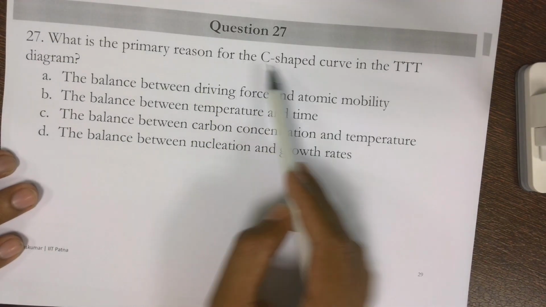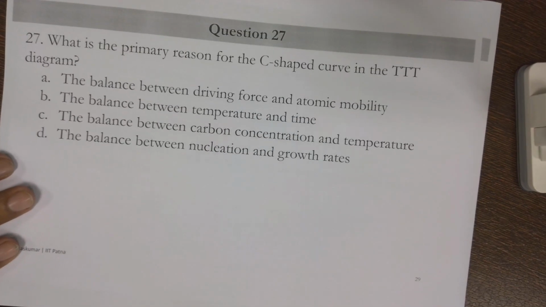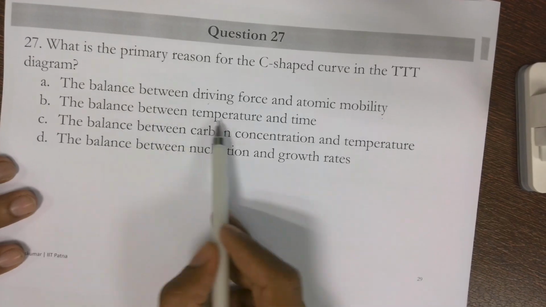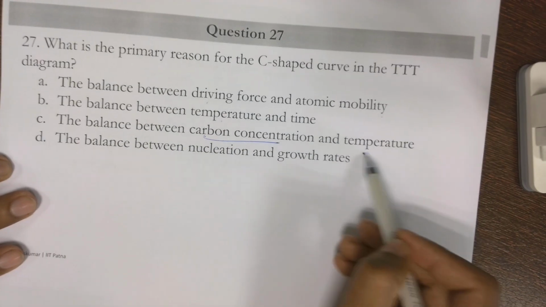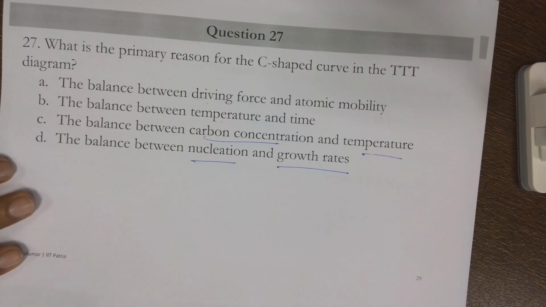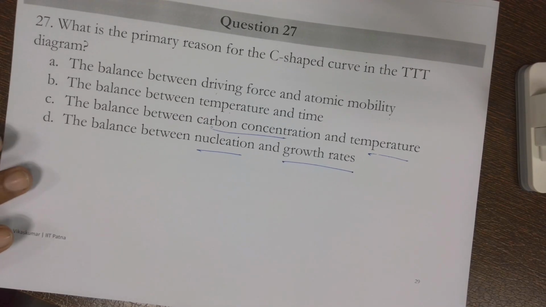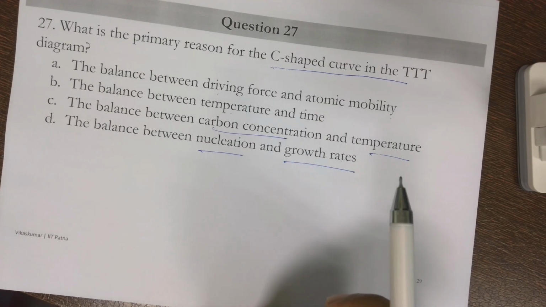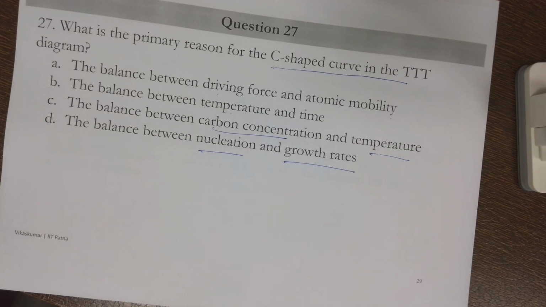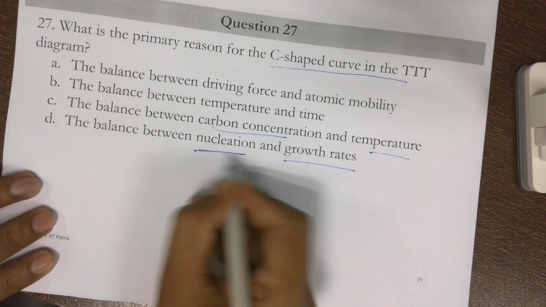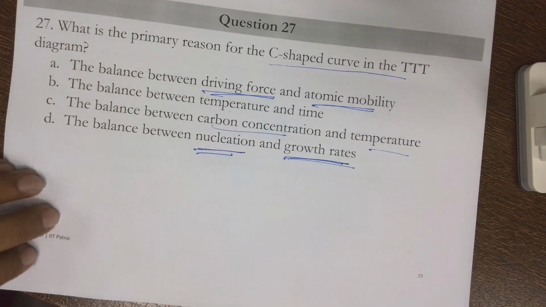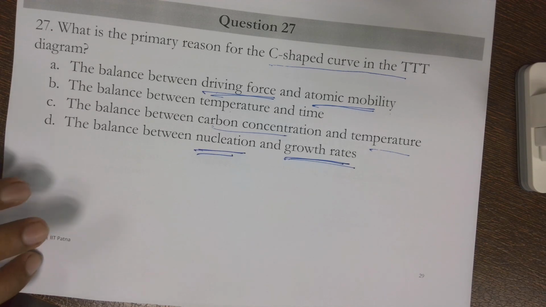What is the primary reason for the C-shape curve in the TTT diagram? The balance between the driving force and the atomic mobility, the balance between the temperature and the time, the balance between the carbon concentration and the temperature, nucleation and the growth rate. Primary reason for the C-shape curve in the TTT. So, what do we think? Nucleation and the growth rate, driving force and the mobility. Option D. Okay.